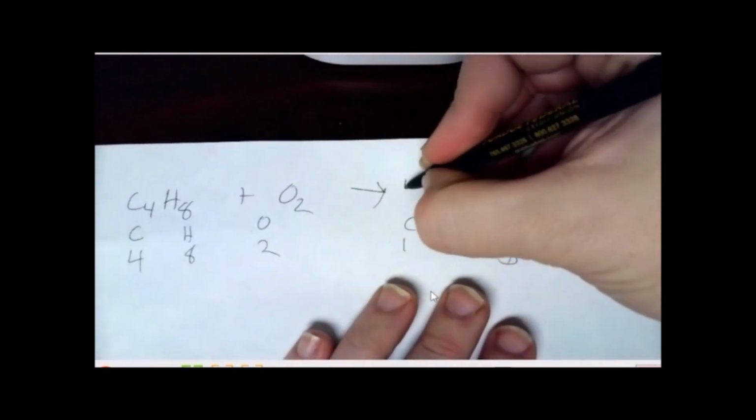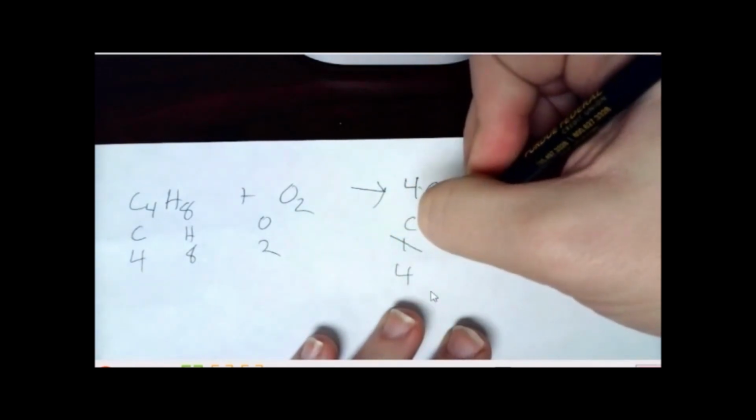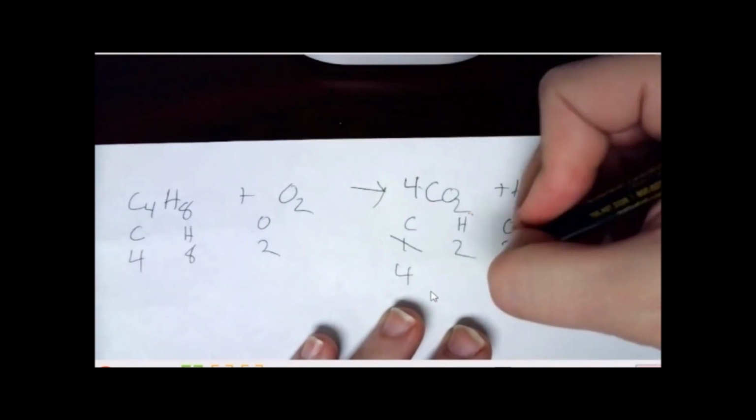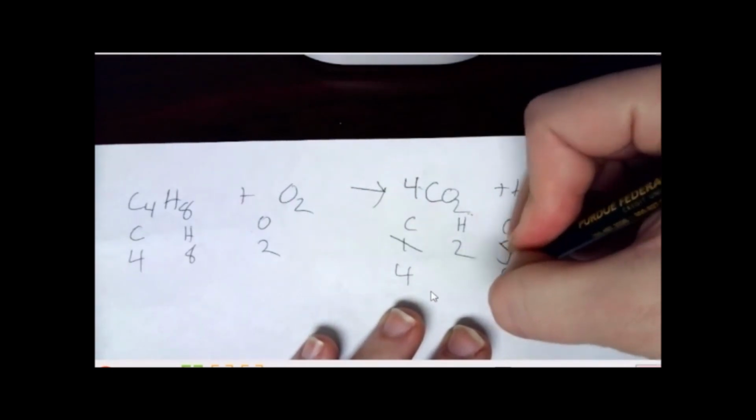We'll do one more. We'll do an alkene. Okay, start things off. Balance our carbon. 4 becomes 4. 4 times 2 is 8. 8 plus 1 is 9. Balance our hydrogen. That's 8.